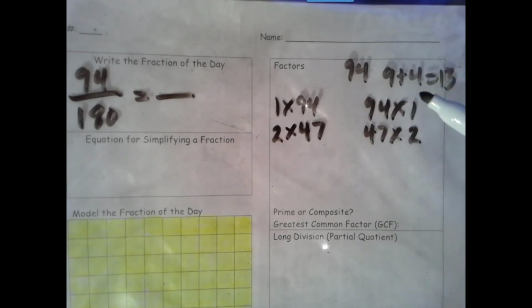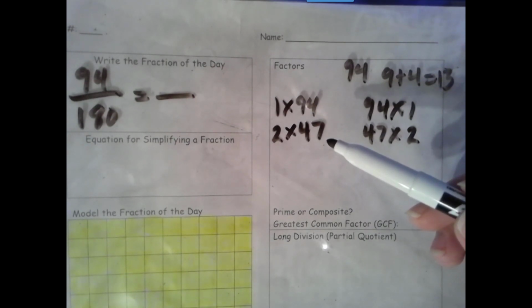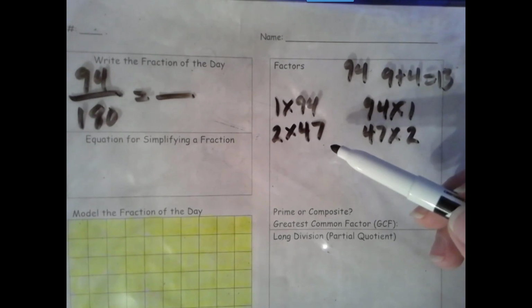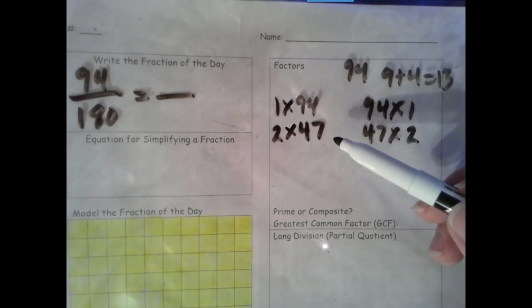We try 6. The rule for 6 is that both 2 and 3 are factors. 2 is, but 3 is not, so that means that 6 is not a factor. We try 7. 7 times 10 is 70, 77, 84, 91, 98. 94 is not in that list, so 7 is not a factor. We try 8. 8 times 10 is 80, 88, 96. 94 is not in that list, so 8 is not a factor.